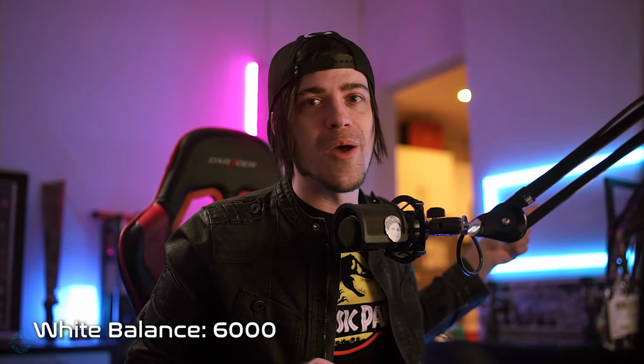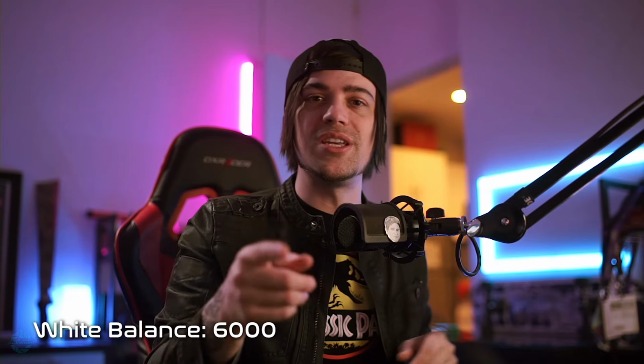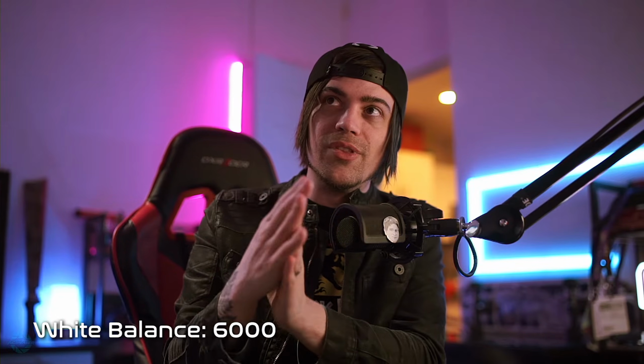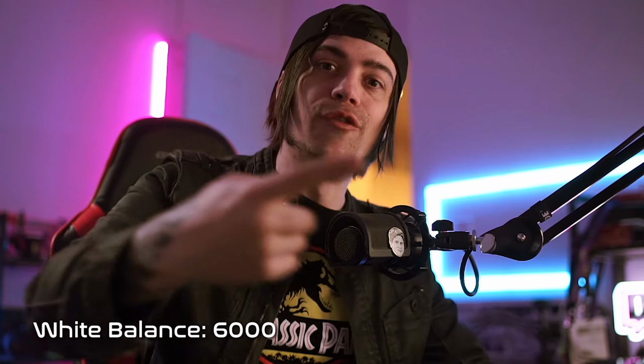I know I got these high-powered blue LEDs behind me, but you can see that because I'm sitting at that higher number, that 6000 degrees, it's looking real orange in this other room. Now, if I were to walk back there, I would actually look a little bit more orange than normal, and maybe a little too orange for my liking. And that's because I'm not balancing for that room back there. I am white balancing to this room and this environment.